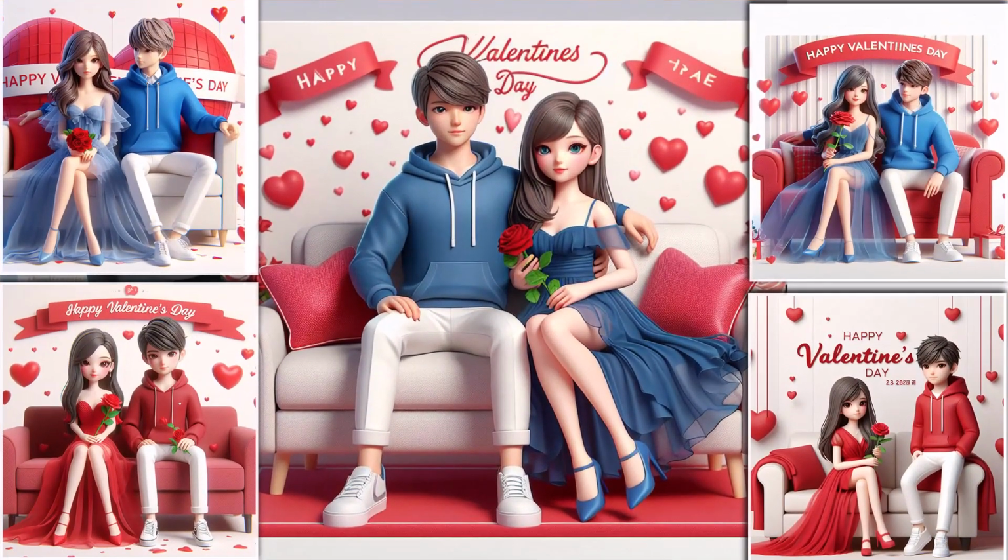So with that being said, let's dive into the tutorial and see how to create 3D images like this using AIBing.com for free without any stress. So let's begin.